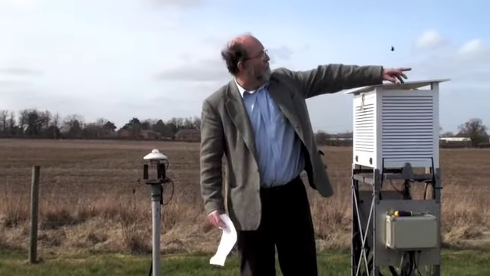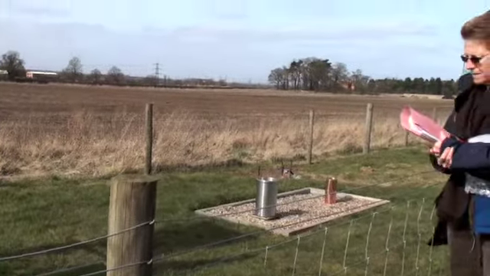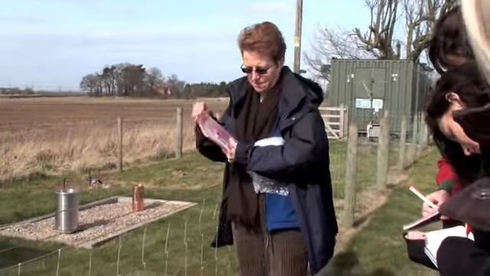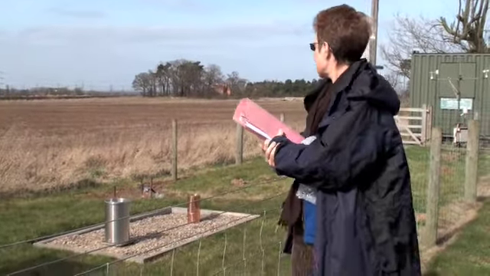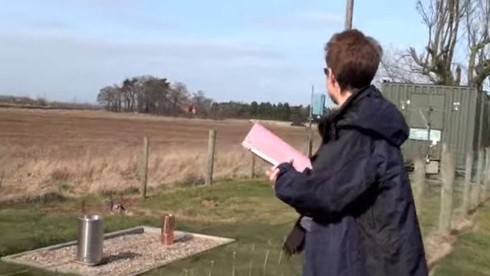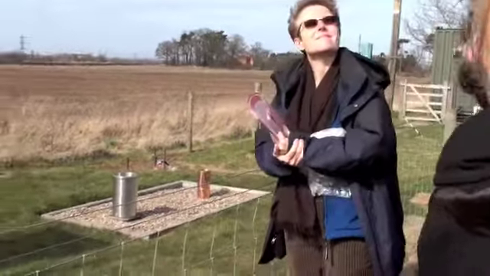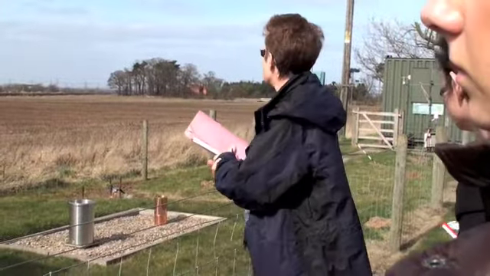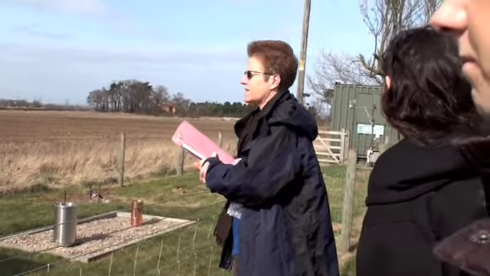That's an example, down the bottom there, of a standalone automatic weather station. It again has all the components, a miniature Stevenson screen, but in the shape of a tin can, wind measurements, measuring the direction and the speed, and it doesn't appear to be measuring rainfall.